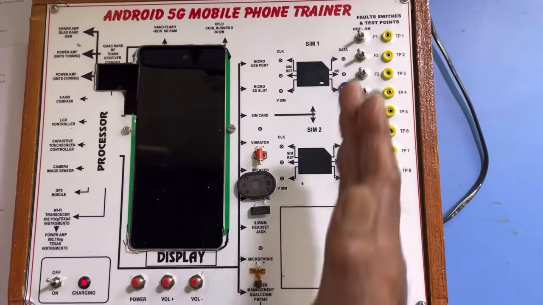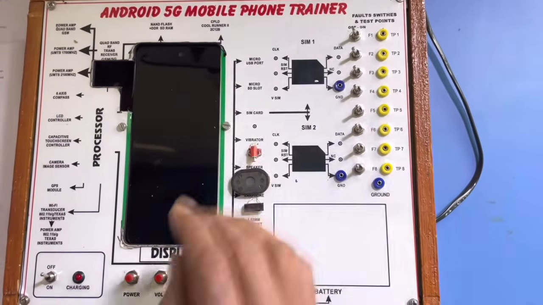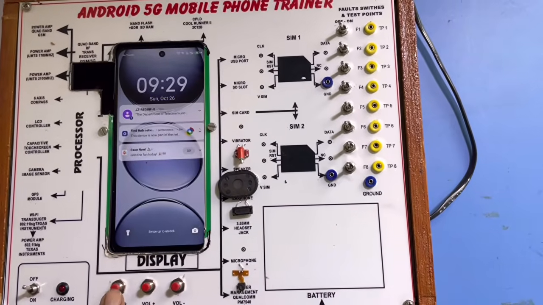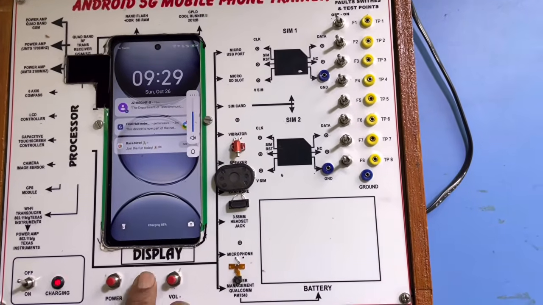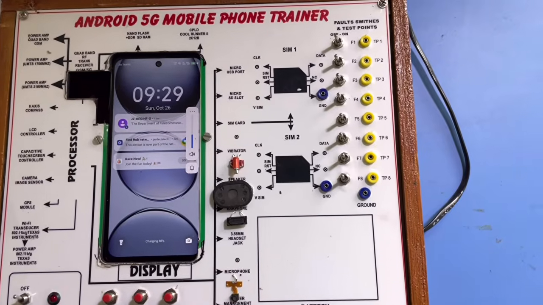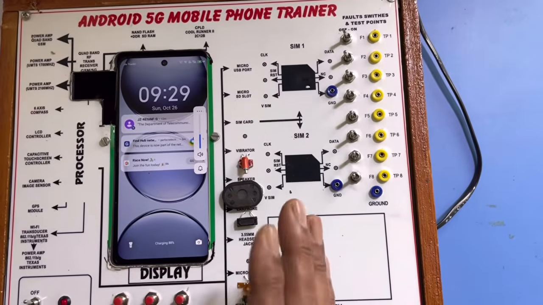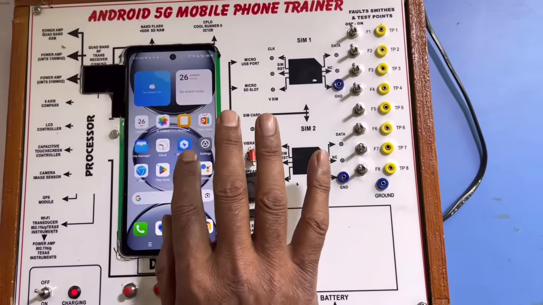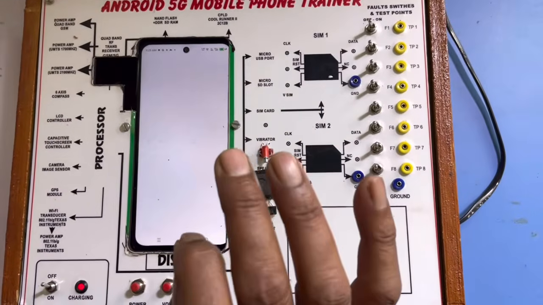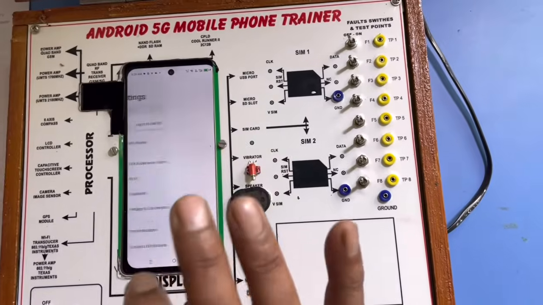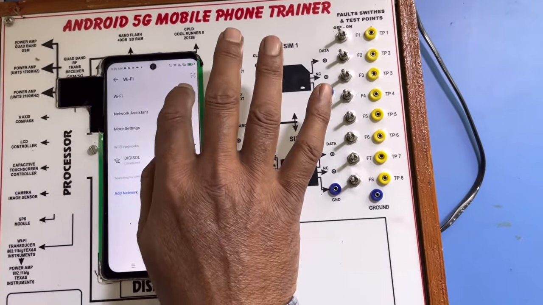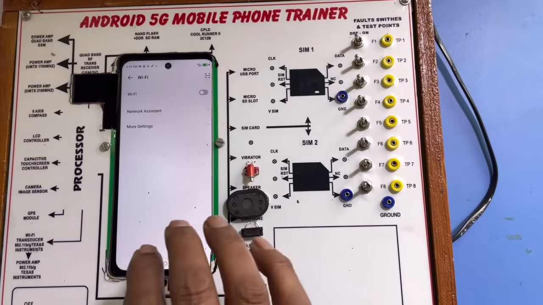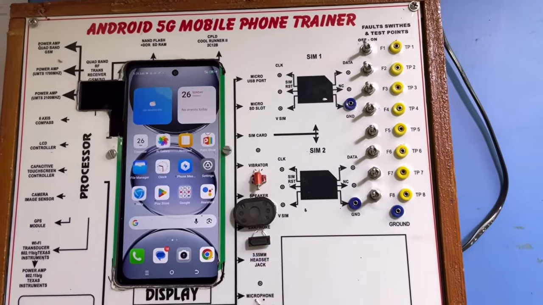Now, if the levers of all the switches are taken to the left side, then the 5G mobile works properly. See, I am making it on and off. See, volume can be increased, volume can be decreased. In order to introduce various faults in the 5G mobile, we shall put the Wi-Fi at off mode. We shall go to the settings section, and Wi-Fi is now on. We shall make it off.